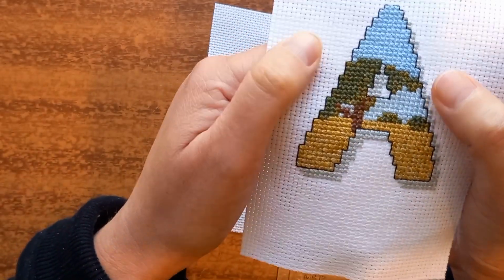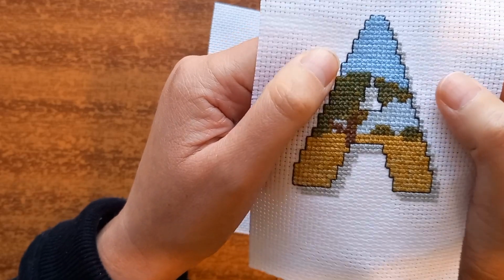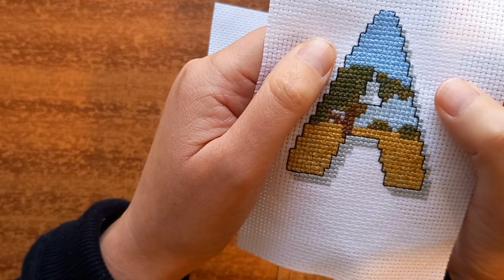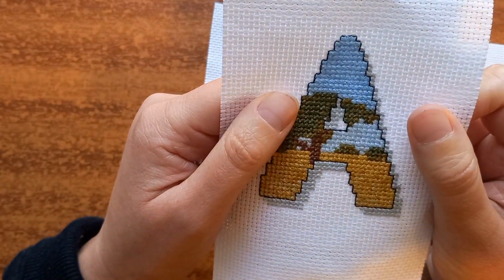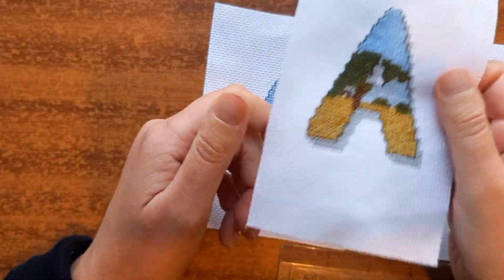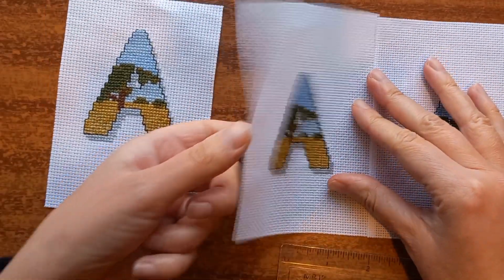And that's really personal taste. It's made of crosses. It's not supposed to necessarily be completely solid. So that's fine if that's what you're happy with. I've got lots of pictures on 14 count and they look great.